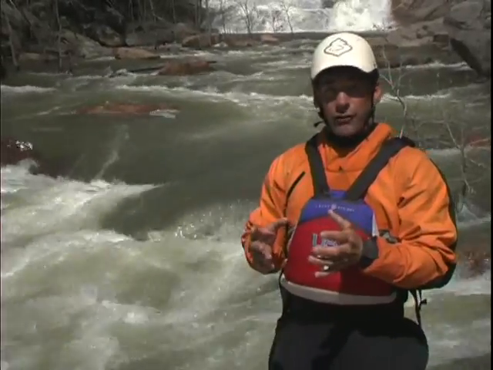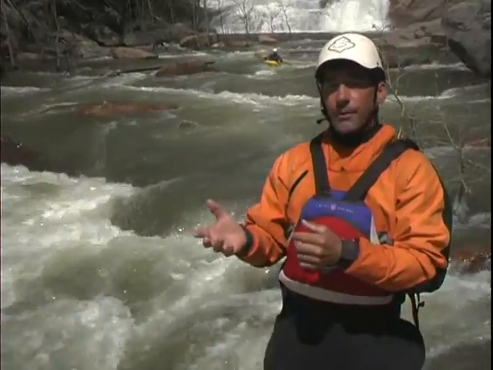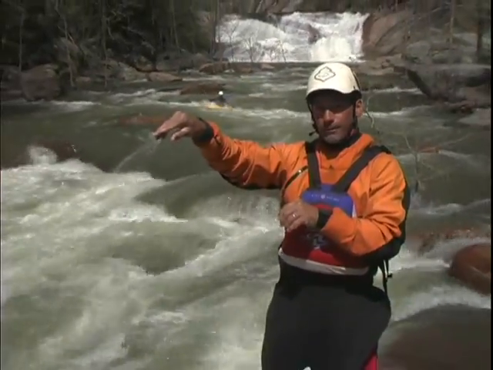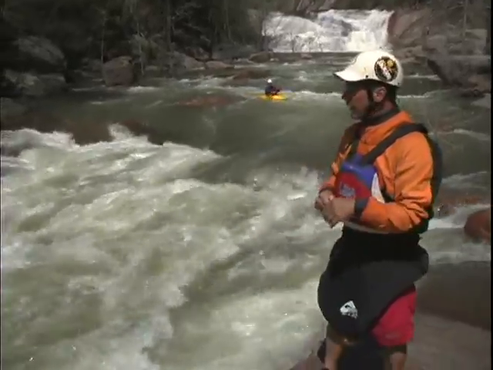You get lost and confused, and you never get to your target. Instead, what you need to always focus on is the target where you want to go. That's rule number one for running the rapid.